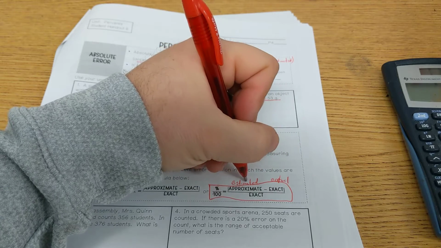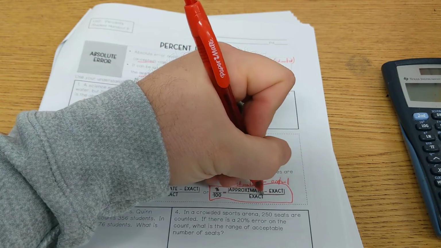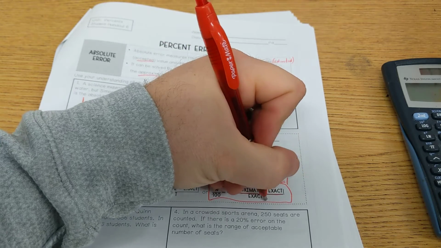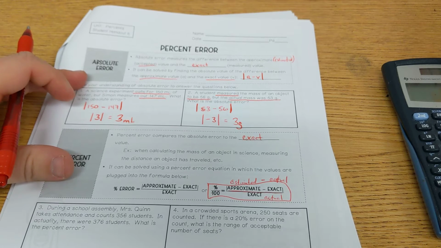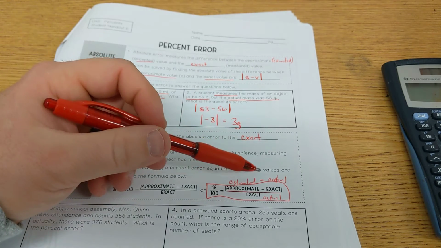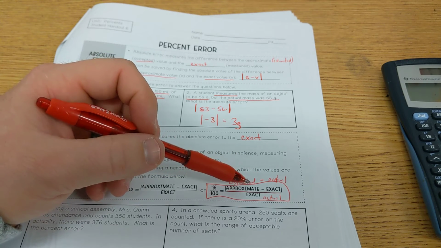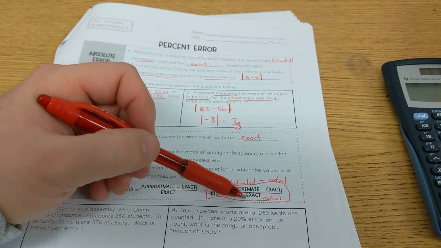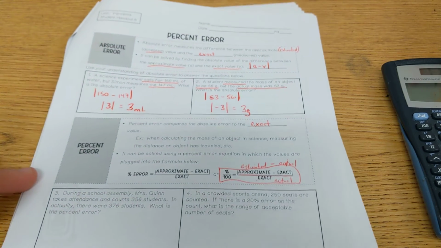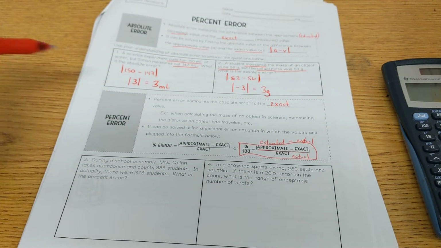Okay, estimated subtract the actual amount, and that's all over what it actually was, so the exact amount. So the estimated amount subtract the actual, so the difference between the values divided by the actual or the exact. So let's see how this is going to look.